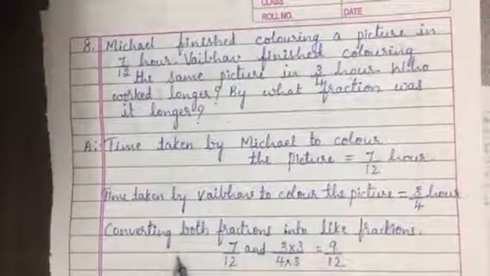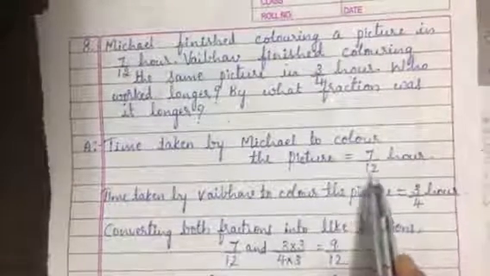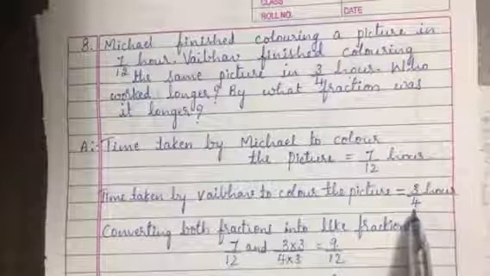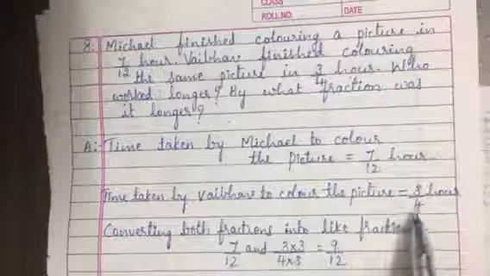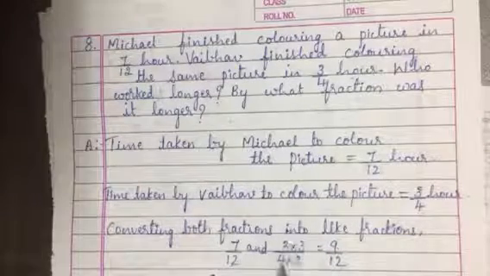Now you have to compare. To compare you need like fractions. Here the fractions are not like, isn't it? Here the denominator is 12, here the denominator is 4. To equalize this, you have to make the denominators the same. Next step, what do you have to do? 7 by 12 as it is, you write 3 by 4.